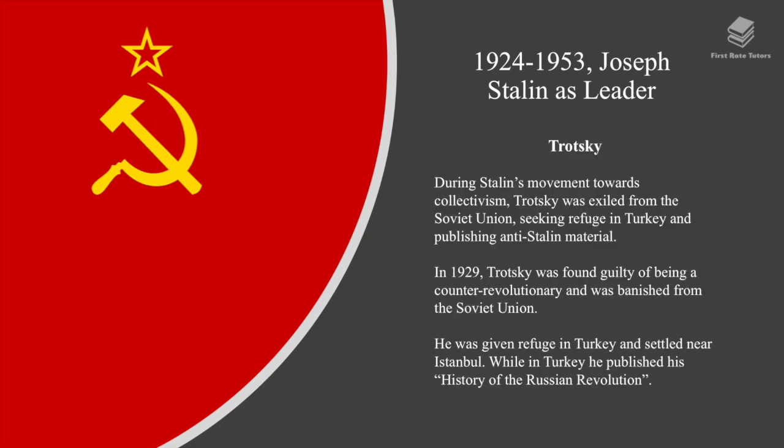Trotsky. During Stalin's movement towards collectivism, Trotsky was exiled from the Soviet Union, seeking refuge in Turkey and publishing anti-Stalin material. In 1929, Trotsky was found guilty of being a counter-revolutionary and was banished from the Soviet Union. He was given refuge in Turkey and settled near Istanbul. While in Turkey, he published his History of the Russian Revolution.